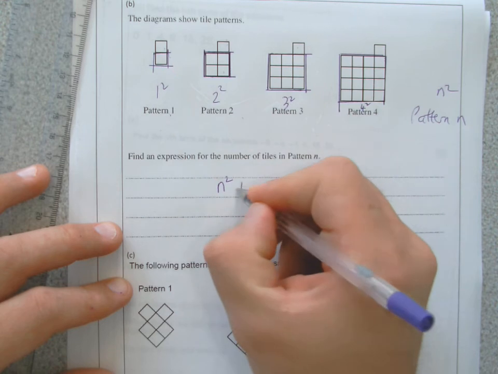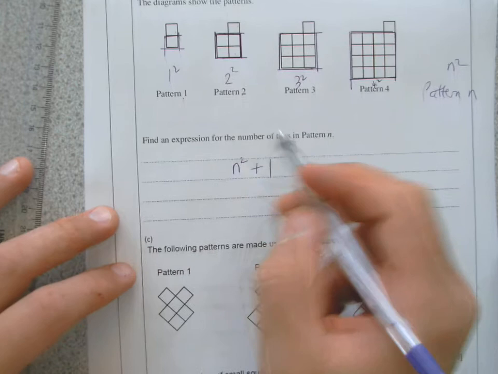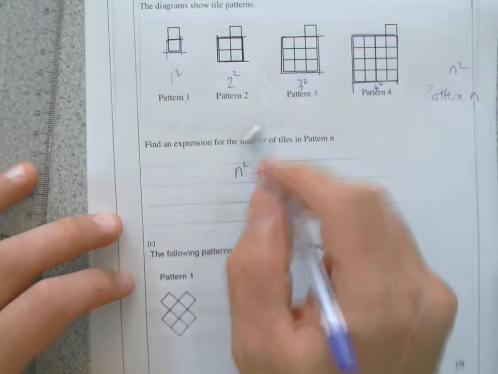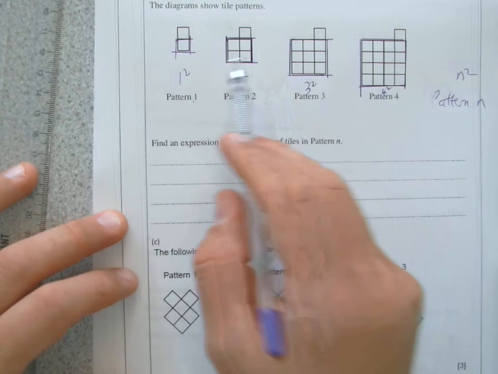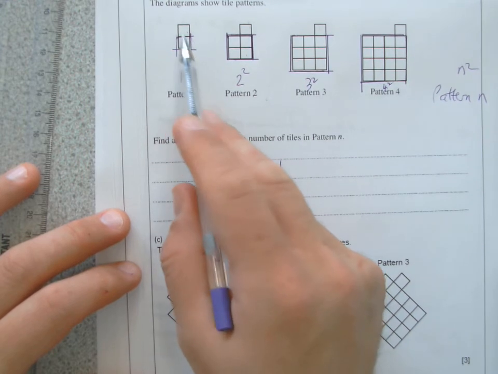So really, it's going to be n squared plus 1. That's how you go about that by looking at the pictures here. The other way you could do it is, you don't necessarily need to see these squares. You could write down how many little squares there are for each pattern.